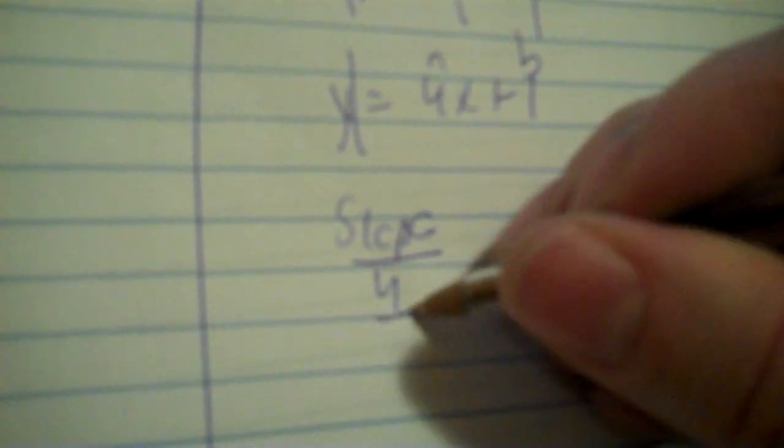So add 4x, 0x, add 4x to that. 1 times y, 0 plus 4 is 4, plus 1. Divide all these by 1, y is equal to 4x plus 1, because dividing by 1 just keeps it. So the slope here is 4 over 1, the y-intercept is plus 1.